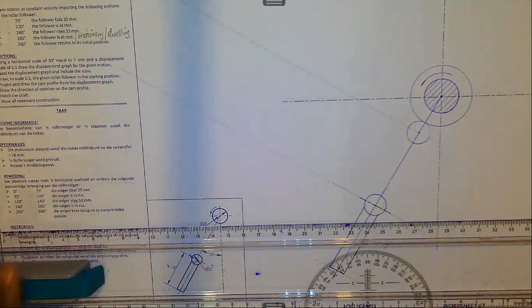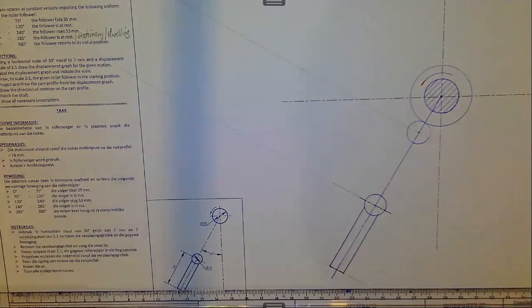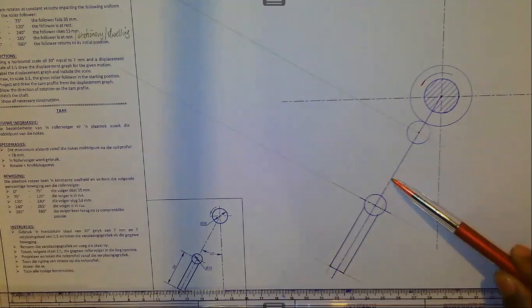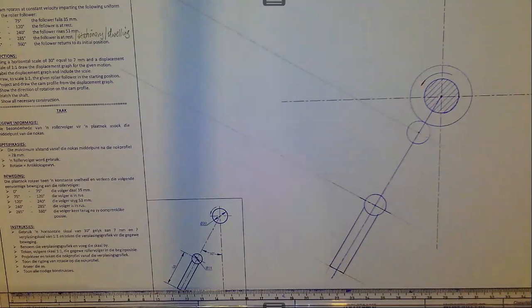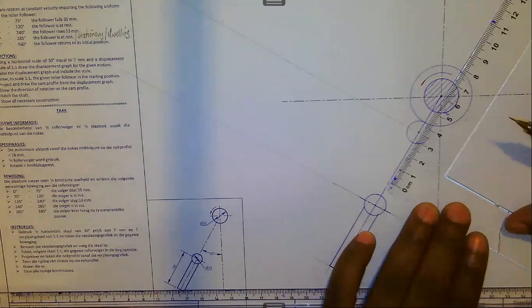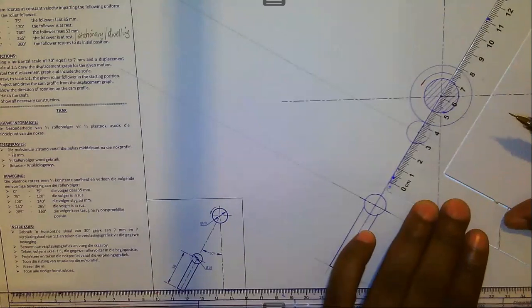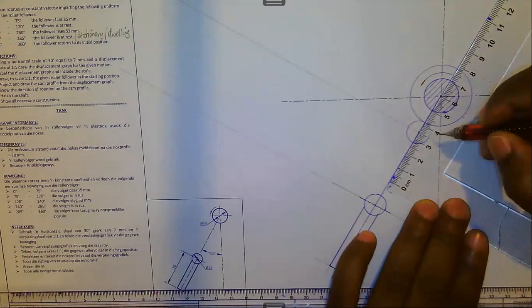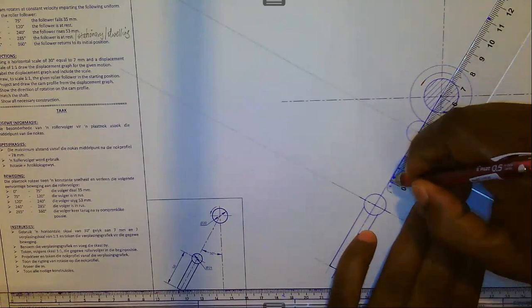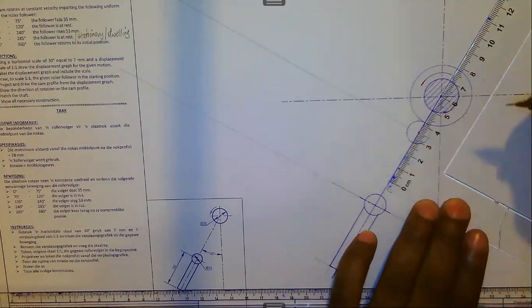Okay, all right. Then we need now to measure from this point going up, so that from the starting point we should be able to form 35 millimeters. So from here, let me measure 35. There you go. Yes. 10, 20, 30, and 35.